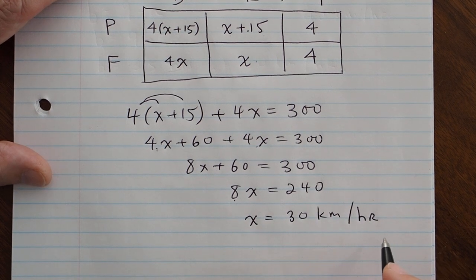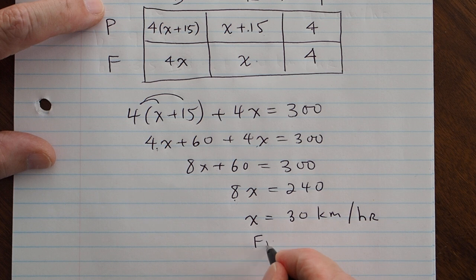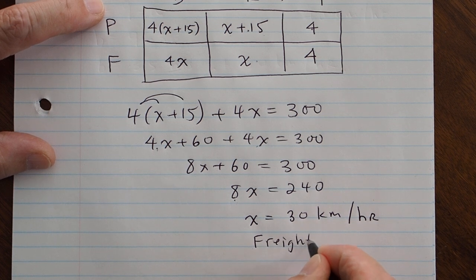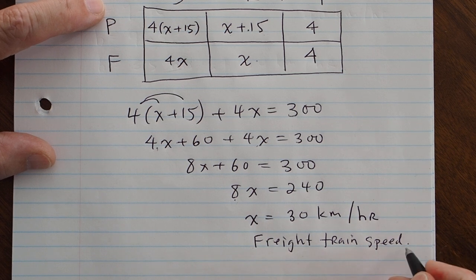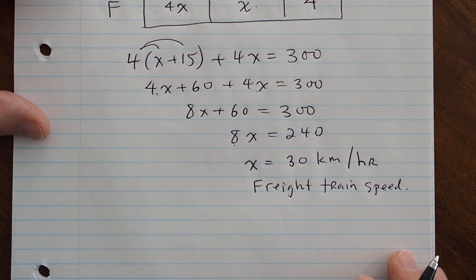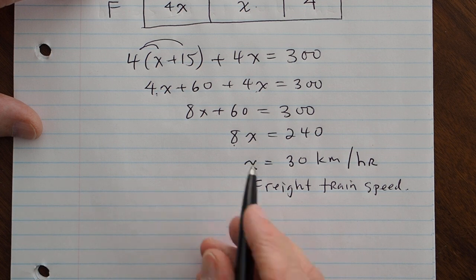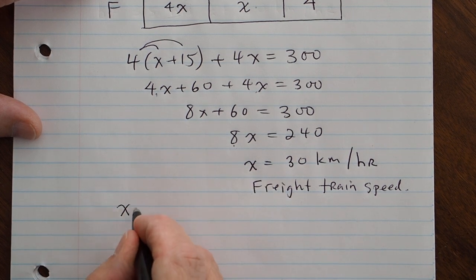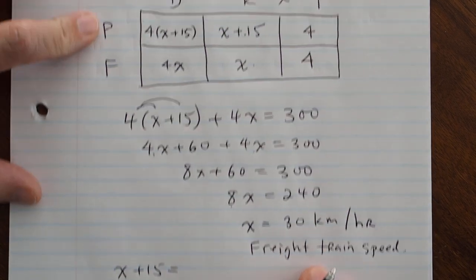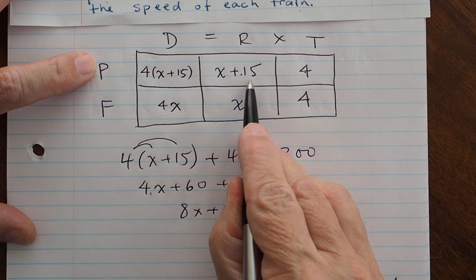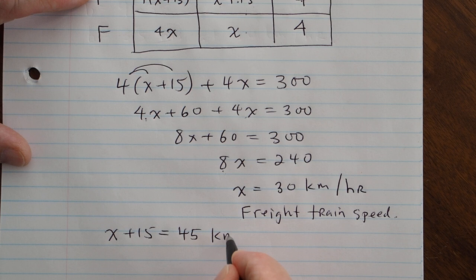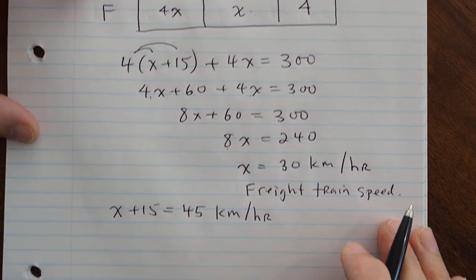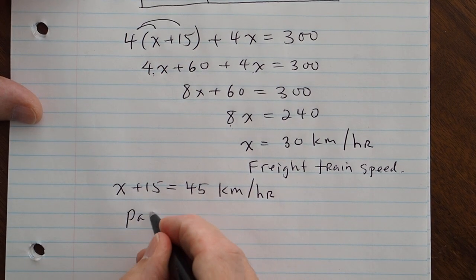And remember, that's the freight train speed. That's x. That's the freight train speed. Proper sentence answer as per your teacher's directions, okay? Now if I add 15 to that, I get x plus 15, which is, of course, the passenger train's speed. If you add 15 to that and you get 45 kilometers per hour, that's going to be the passenger train speed.